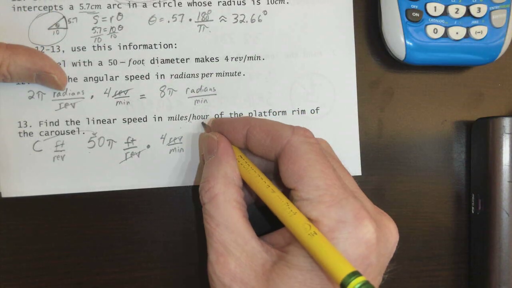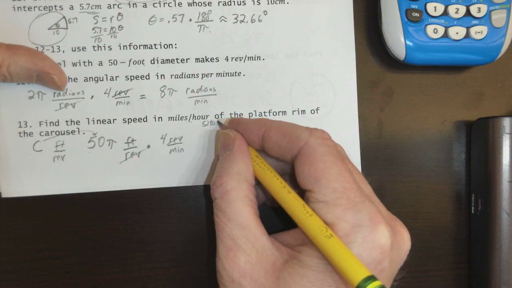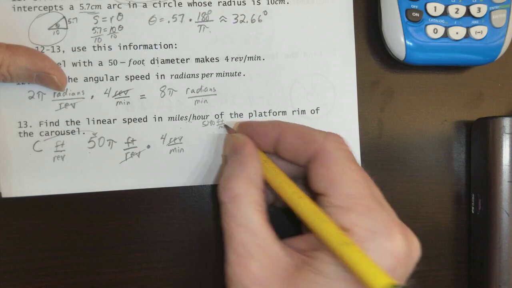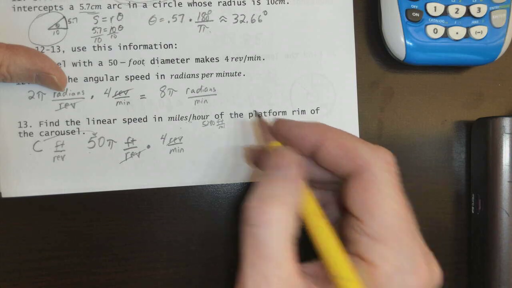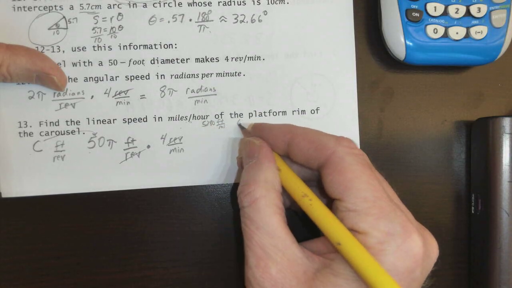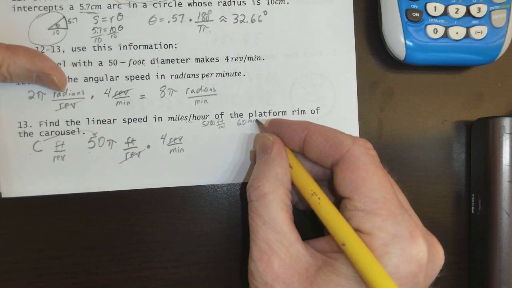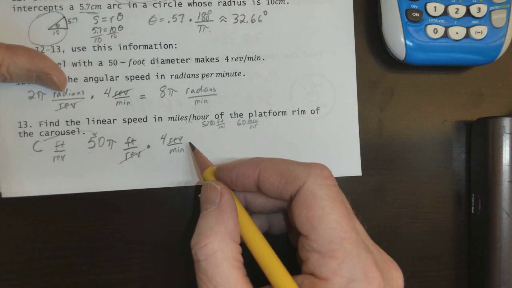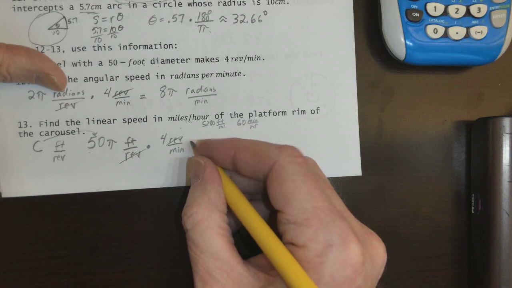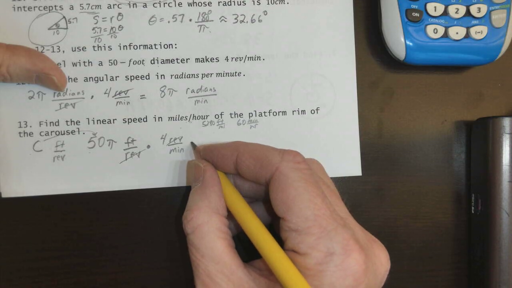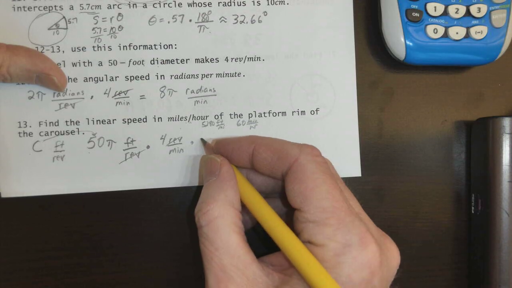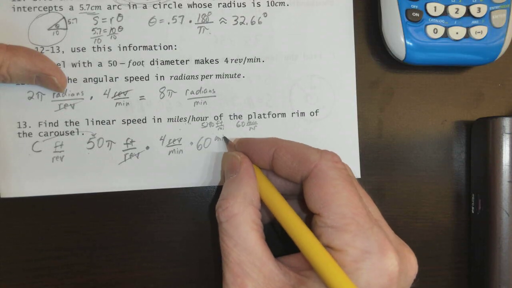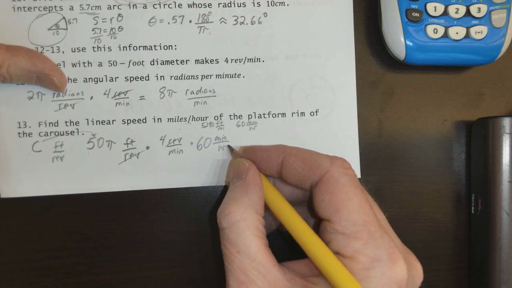Let's remember that there are 5,280 feet per mile. Also, there are 60 minutes per hour. Okay, so I need my minutes to cancel out. So I'm going to multiply this by 60 minutes per hour.